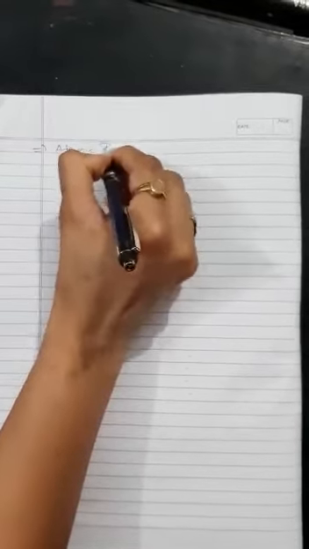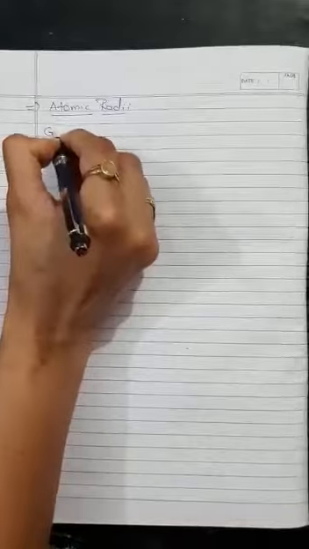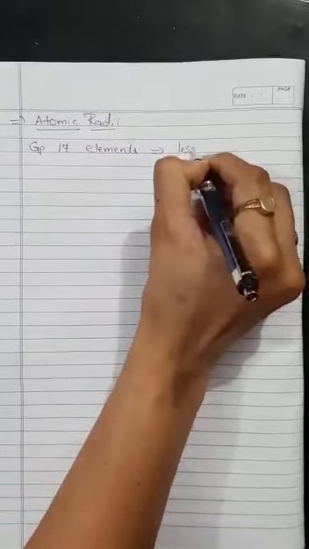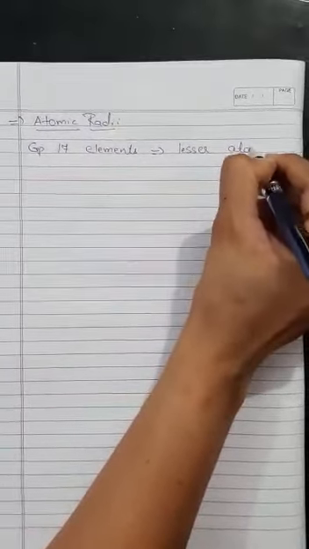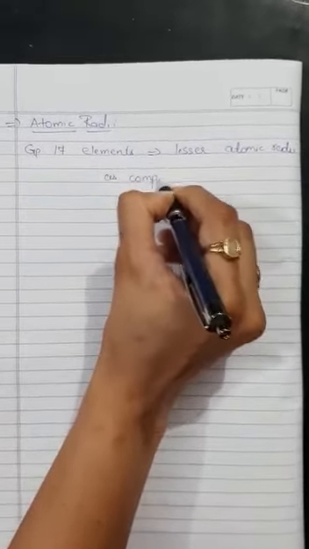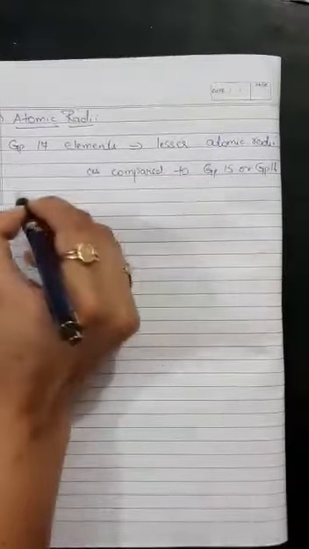So next one, that is the atomic radii. Group 17 elements always have lesser atomic radii as compared to group 15 or group 16 elements.